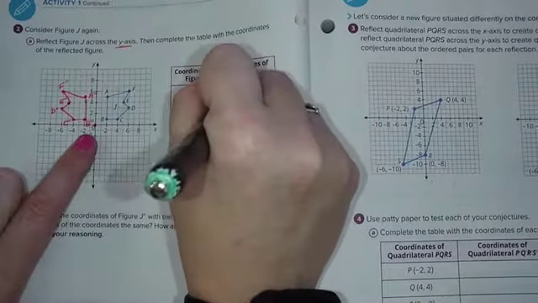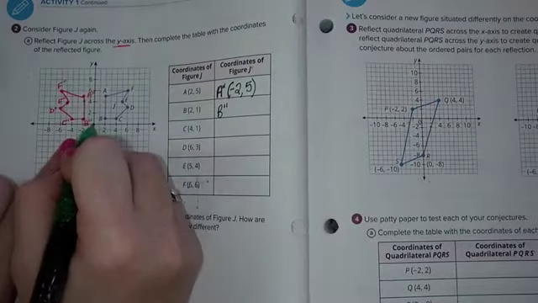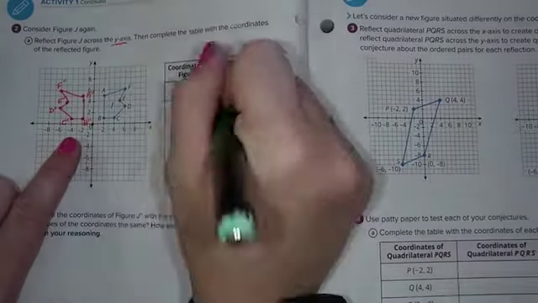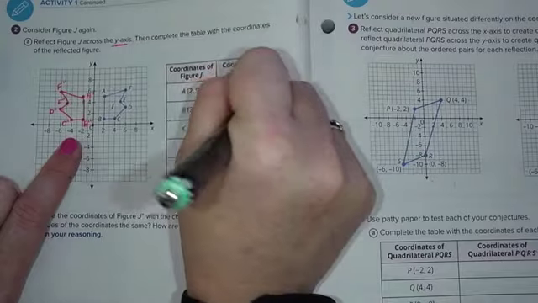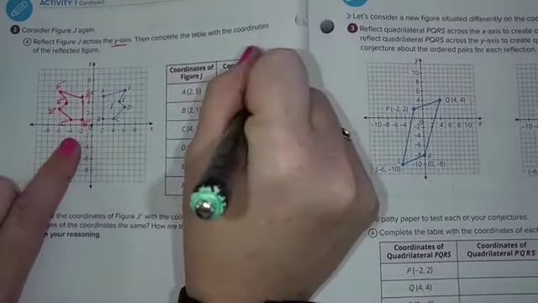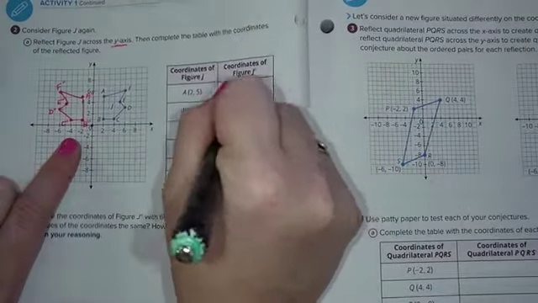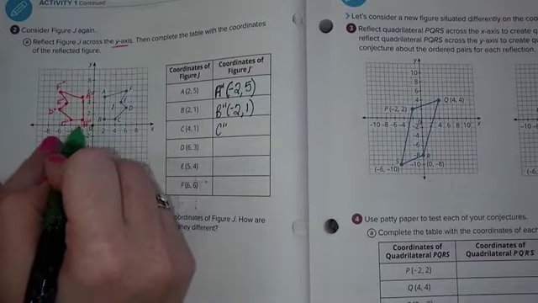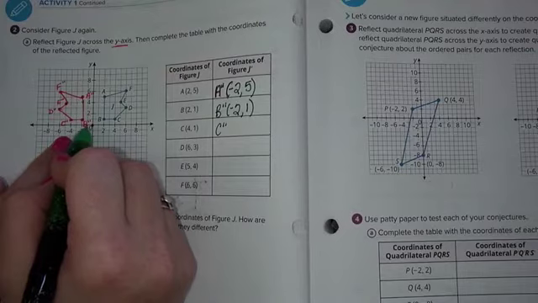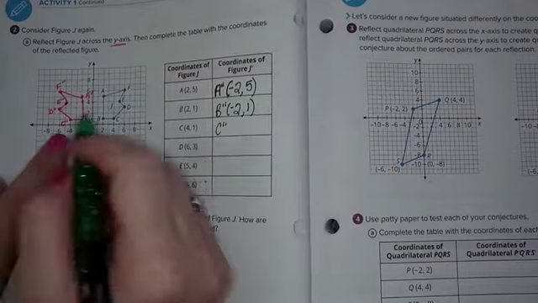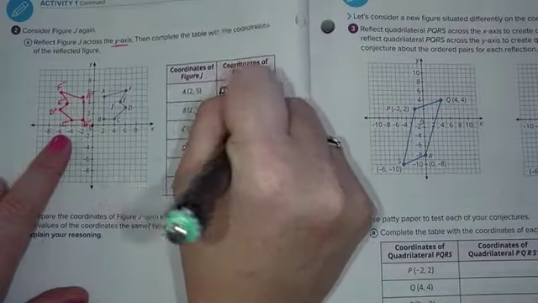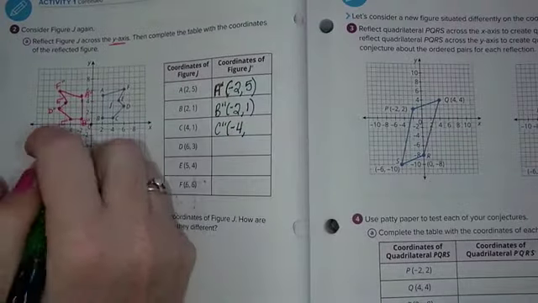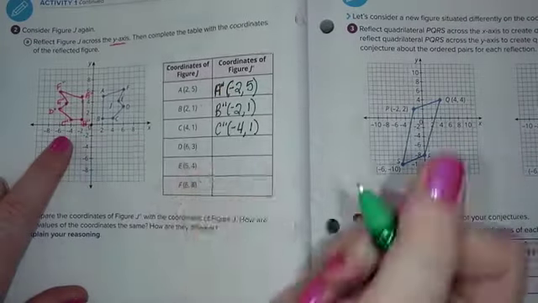Okay, now let's do B double prime. Start at the origin, it's at -2, so it went back 2, and then it's up 1. Okay, C double prime is 1, 2, oh look, it's straight above the 4, but you can still count 1, 2, 3, 4, so it's -4 because it went left, and then it's up 1 unit.